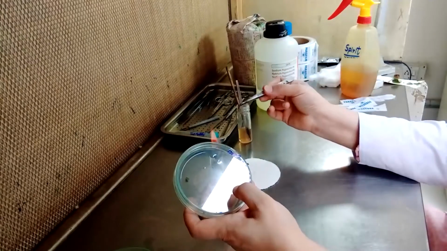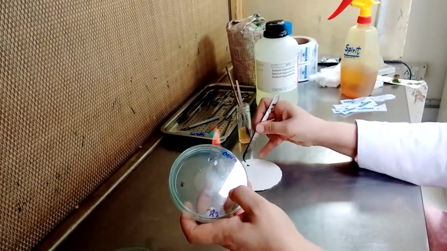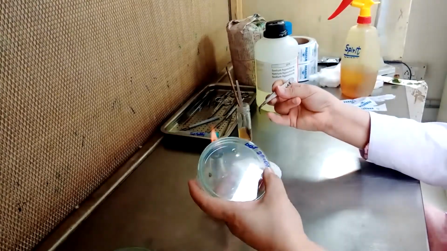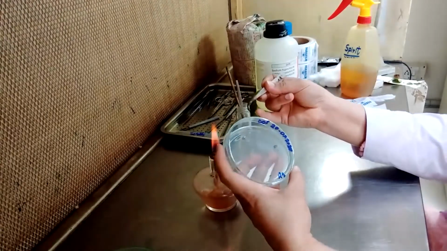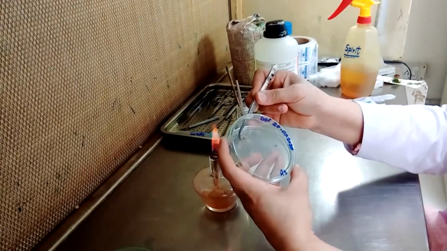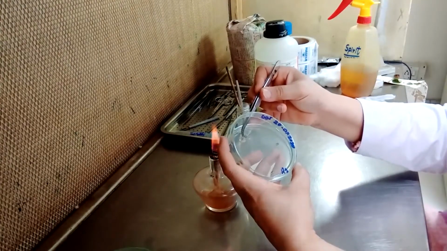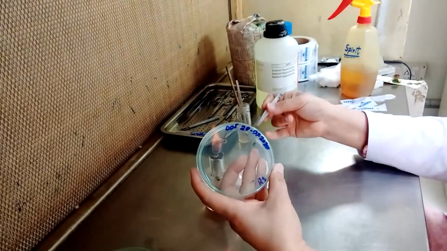Let it get cool. Hold the specimen with the help of the tip of the forceps and place it on the surface of the media plate.